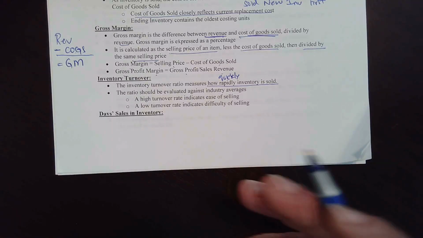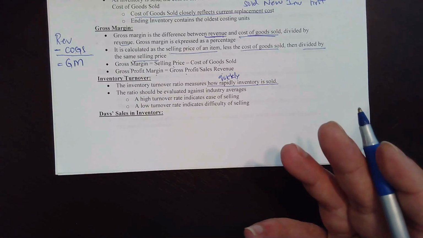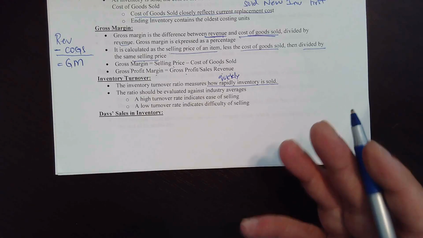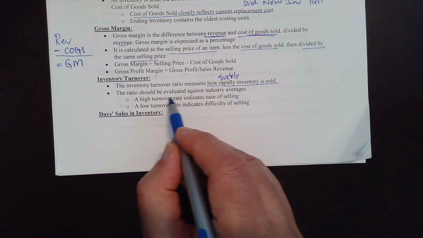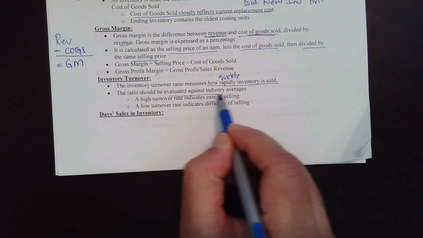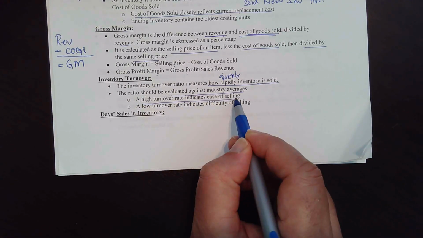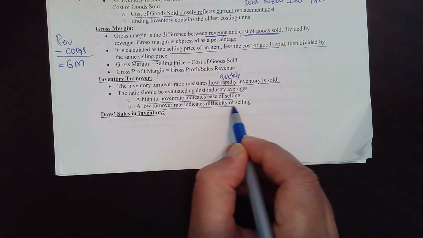Or maybe a third competitor is selling 100 items every week. So that means the third one is making 4 times the first one and double the second one. So that's inventory turnover. The ratio should be evaluated against the industry average, of course. A high turnover rate indicates ease of selling. Ease means easiness. A low turnover indicates difficulty of selling.